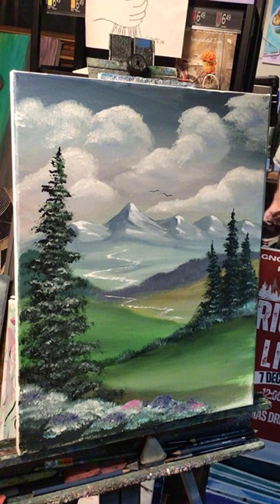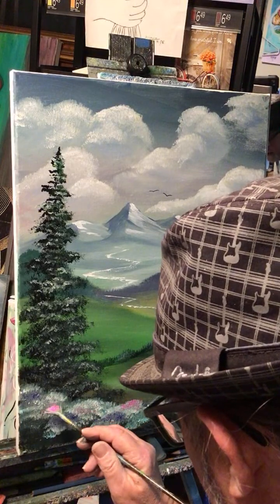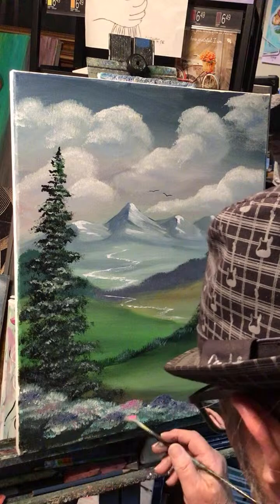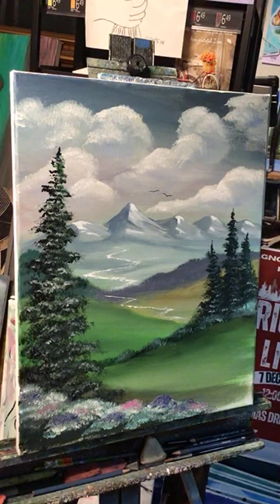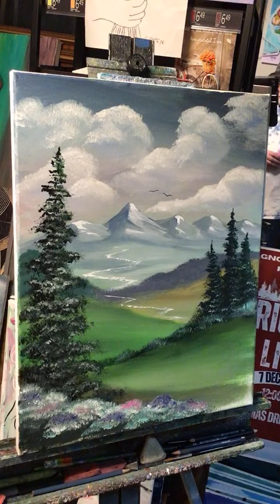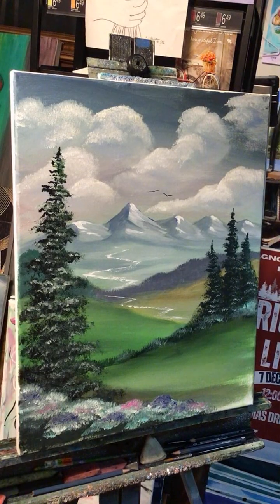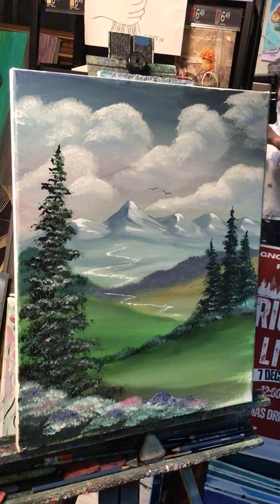Yeah, nah, I don't overdo it. We'll just throw a few in here. There we go. That's not the best bushes, but that's the way they came out.